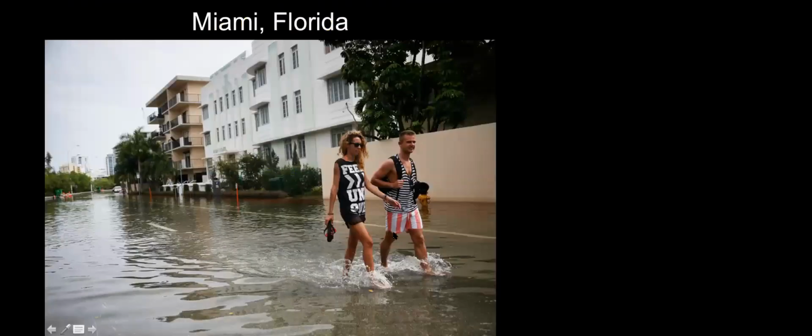And so what does that look like? It looks like this. It's what we call fair weather flooding. This is very common in Miami, Florida. It's now almost commonplace in Miami, Florida, that during spring tides, so large high tides, you have huge sections of the city that are now just flooded, even though there's no storm going on, there's no rainfall, this is just sunny day flooding.